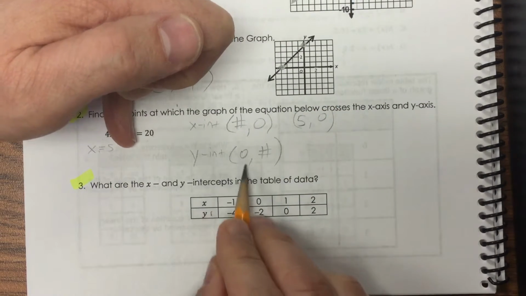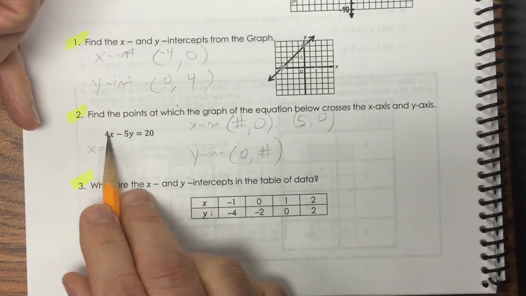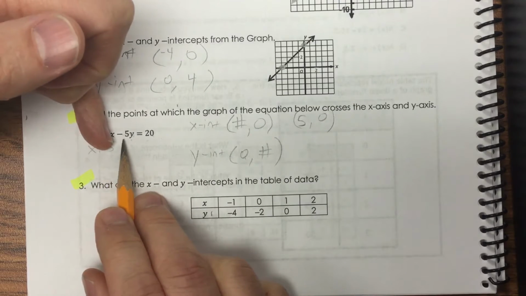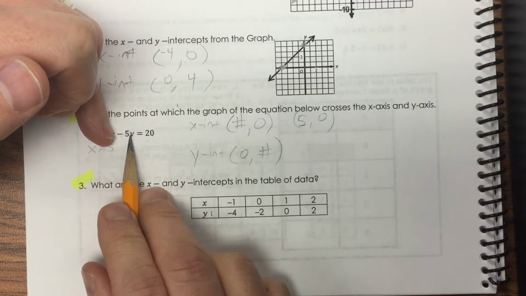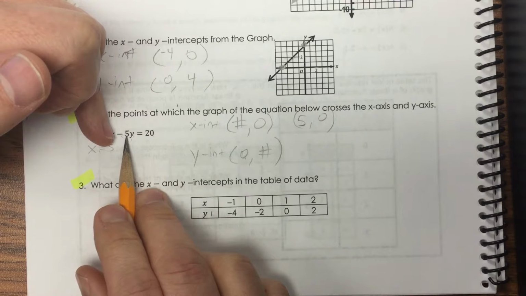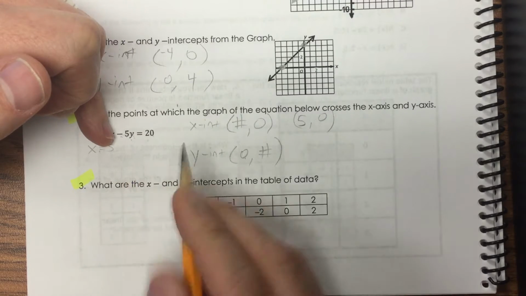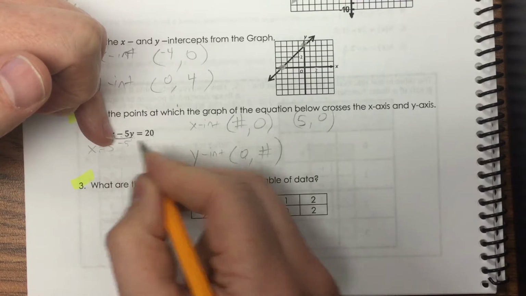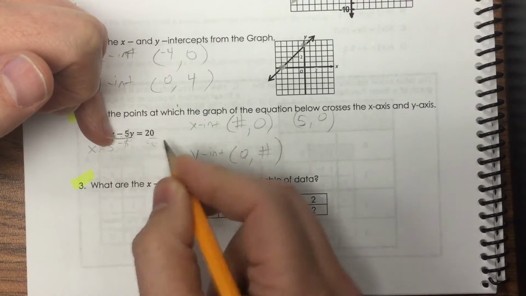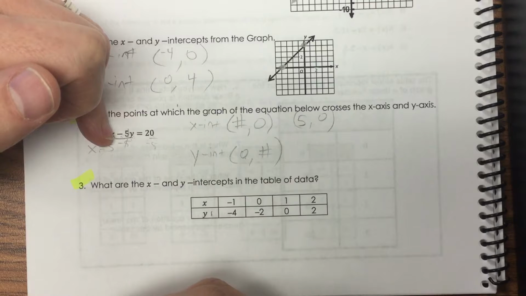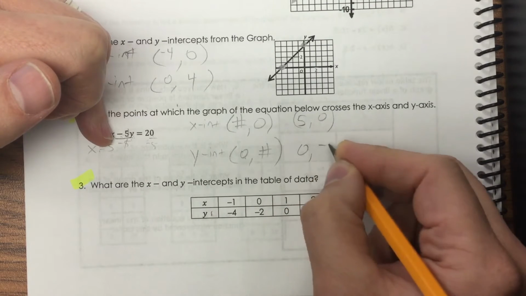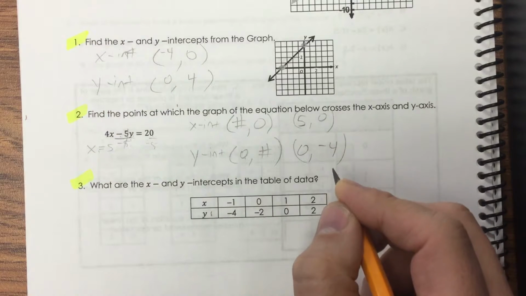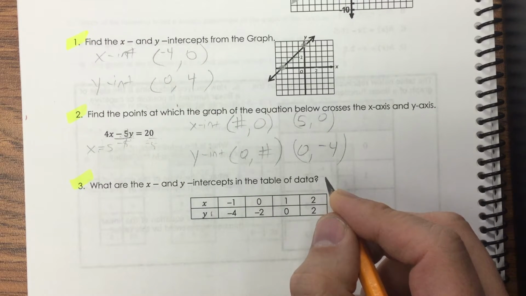Same thing with y-intercept. I plug in a 0 for x. That all goes away. Now this minus sign doesn't go away. That is a -5. -5 times what is 20? When you divide both sides by -5, 20 divided by -5 is -4. So you end up with 0, -4. And that's how that works.